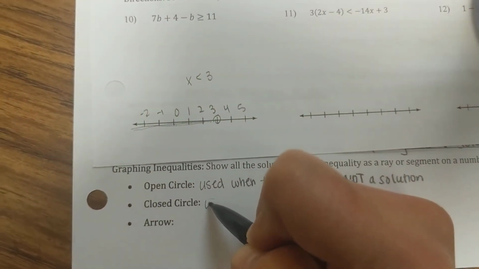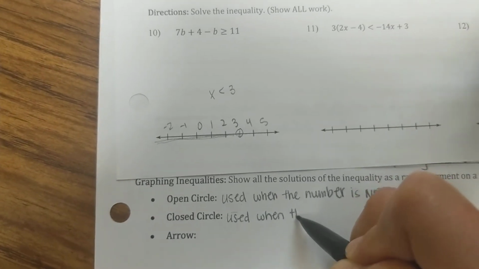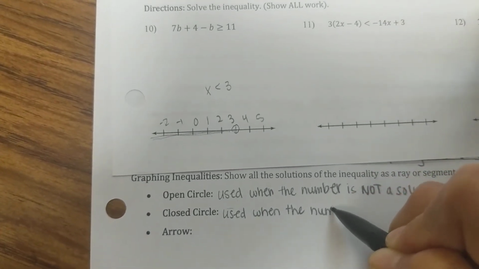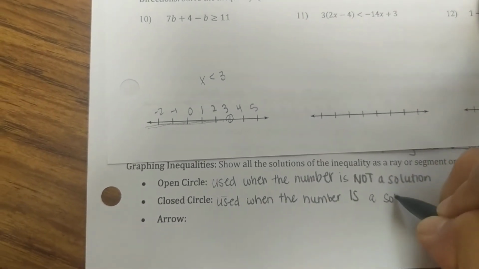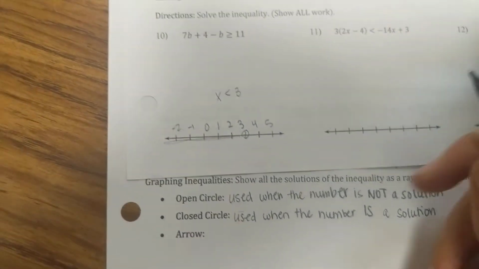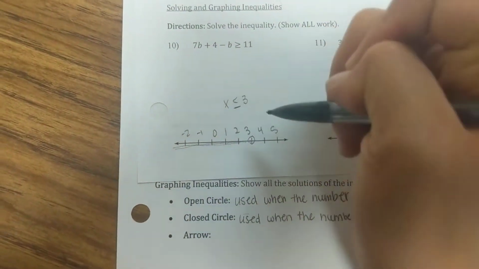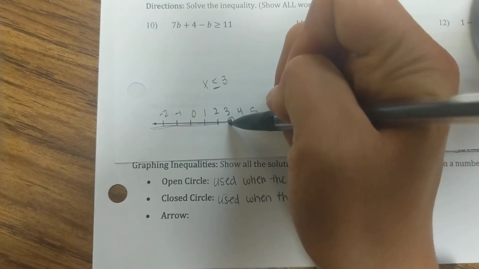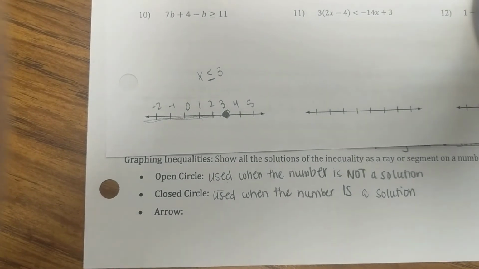Okay, a closed circle is used when the number is a solution. So in this case, if I said x is less than or equal to, now x can be the value of 3, so I'm going to shade that in. That's called a closed circle.